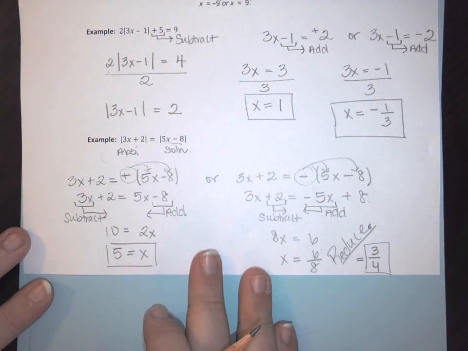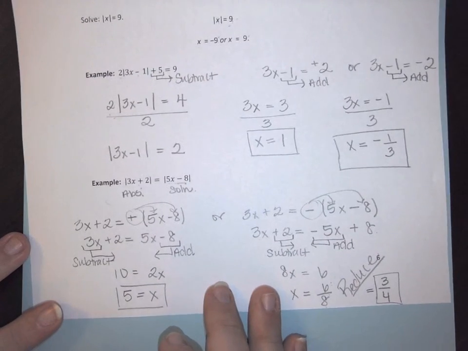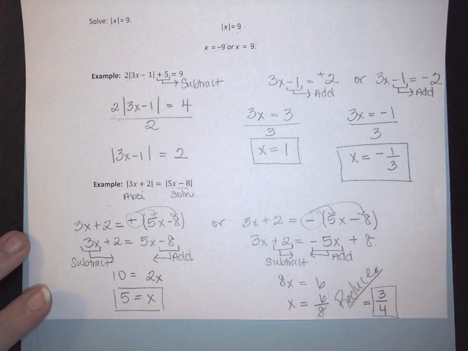So in a nutshell, those are some examples dealing with how to work with absolute values.